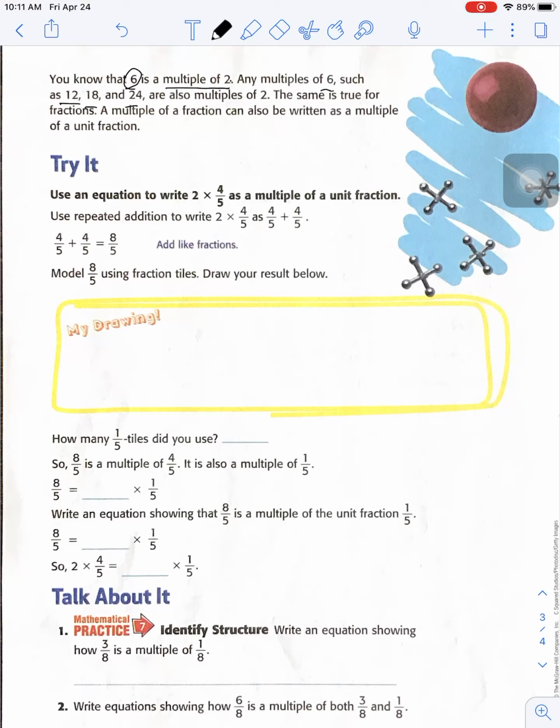The same is true for fractions. A multiple of a fraction can also be written as a multiple of a unit fraction. So use an equation to write 2 times 4/5 as a multiple of a unit fraction. And again, I want to just emphasize, a unit fraction just means, if we had this broken into 2 pieces, and I had one of them, that's 1/2. Each of those pieces is 1/2. That's a unit fraction. It shows how much each piece in the whole is. So it always has 1 as your numerator over your denominator.